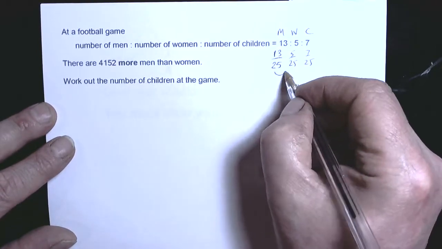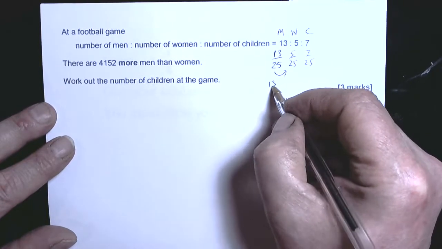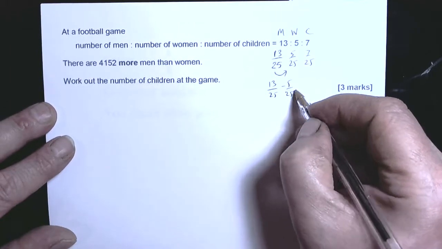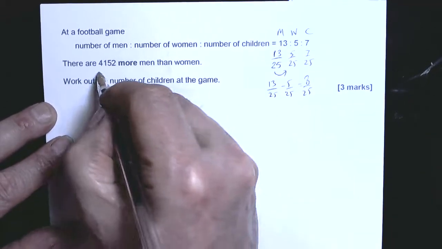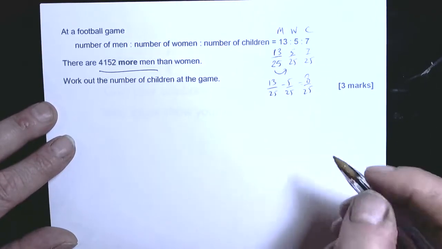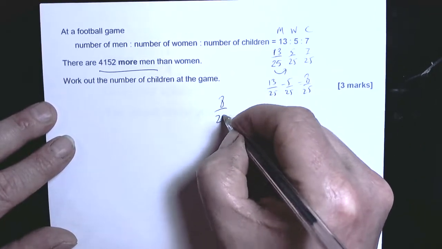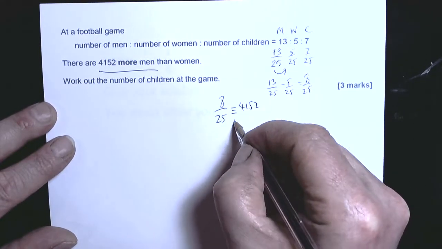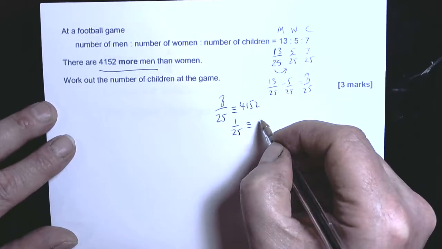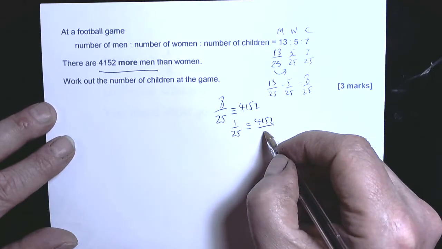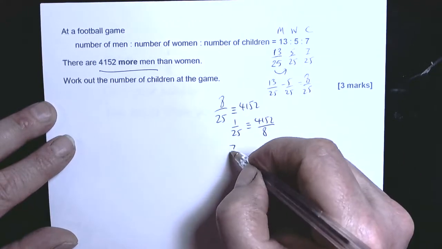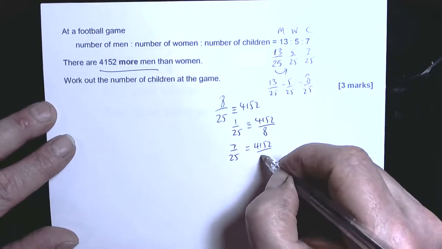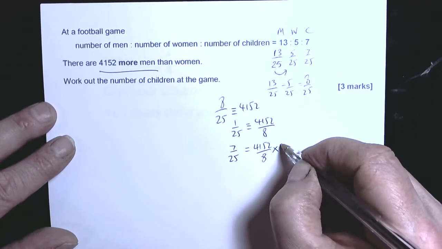Okay, so we can see here that there was 8/25 more men than women, and because they said there was 4,152 more men, then I know that 8/25 is equivalent to 4,152, so 1/25 is equivalent to 4,152 divided by 8, and 7/25 must be equal to 4,152 divided by 8 times 7.